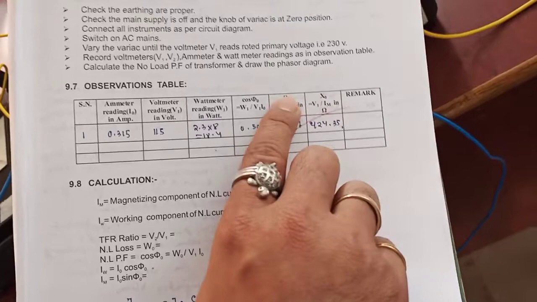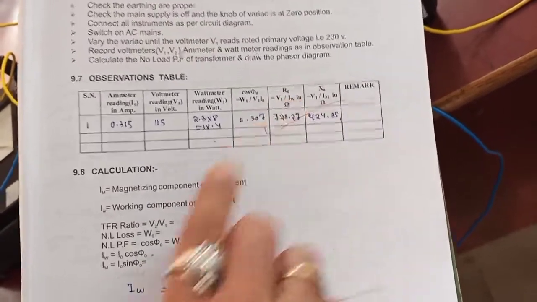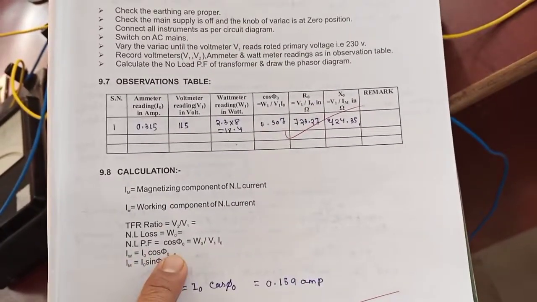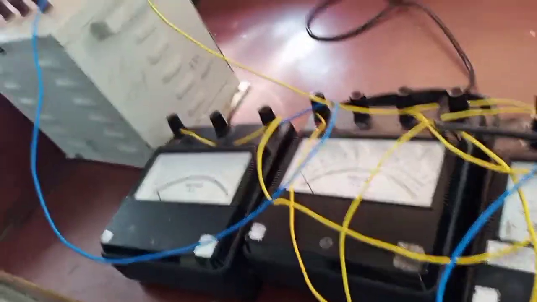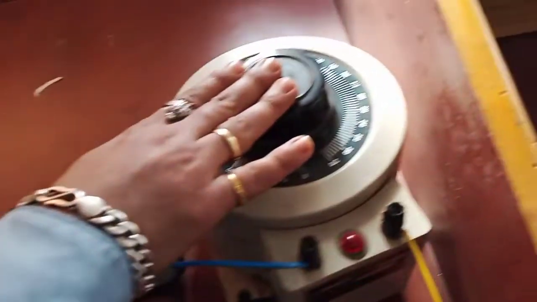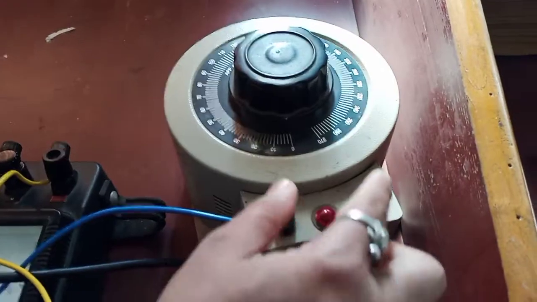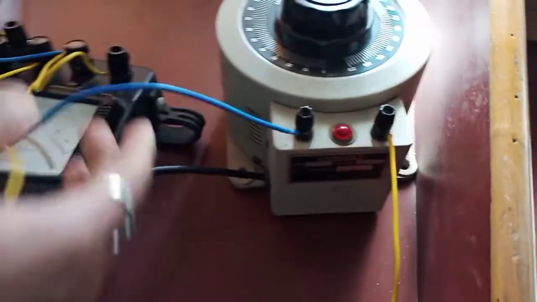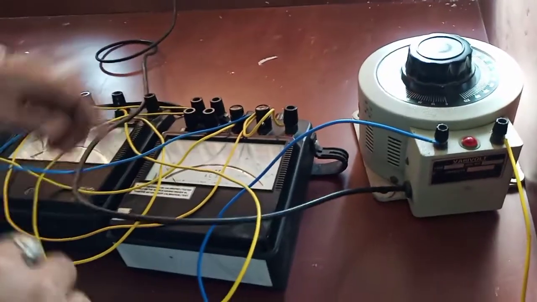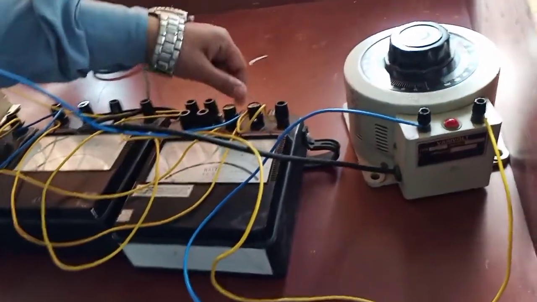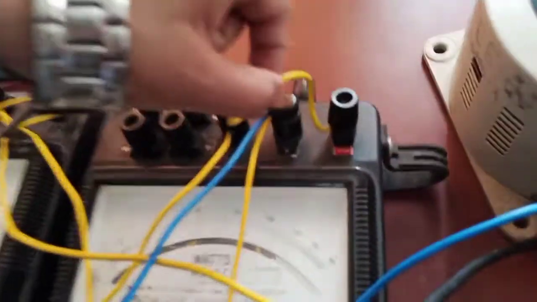R0 is equal to V1 by IW. IW, I told you, will be I0 cos phi 0. Here you can calculate from the observation table. Now let's move to the practical part. This is the variac. We have connected the variac positive side, which you can consider any part as positive. As per the circuit diagram, this will be connected to the M point. MC will be short circuited. I already discussed this.